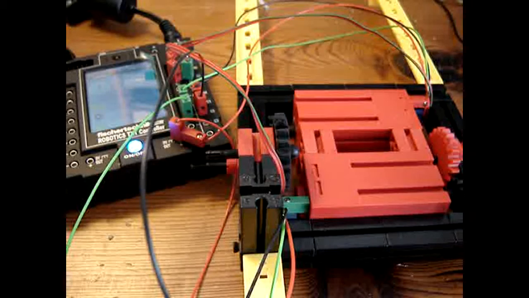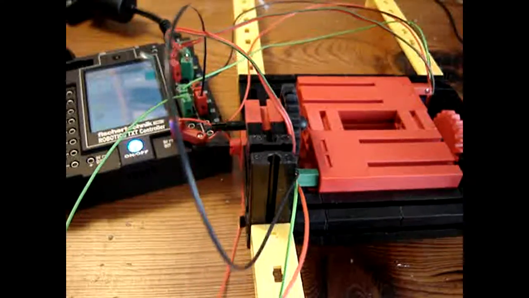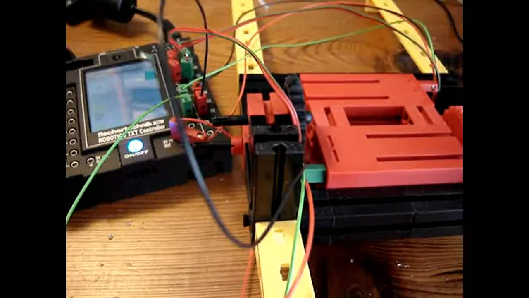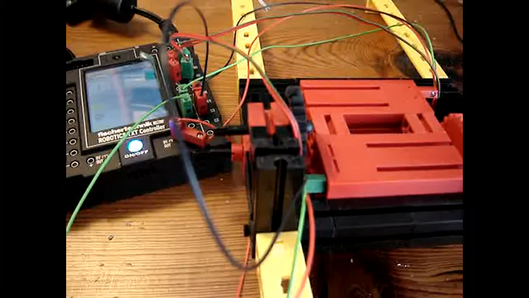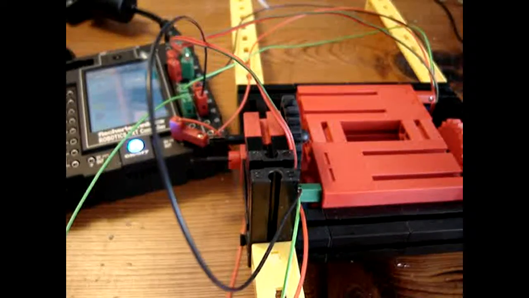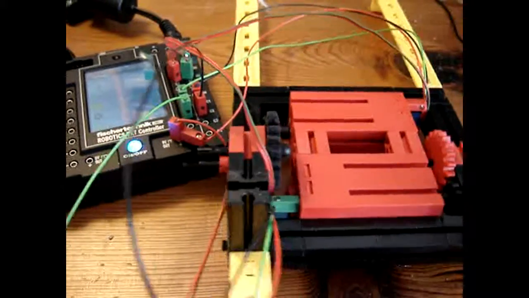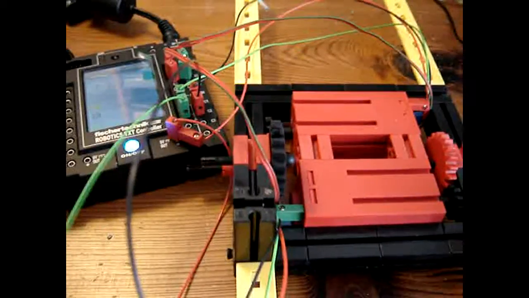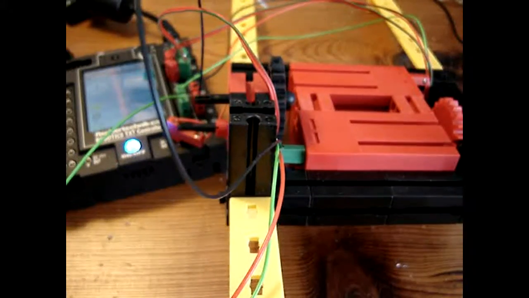With everything from the motors now connected to the interface, I can do another test. And to my surprise, only the sound works. Now it should run.